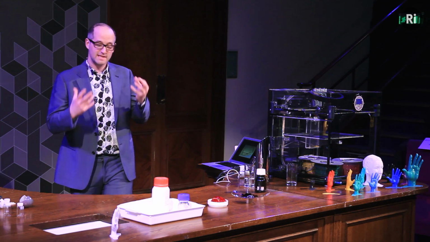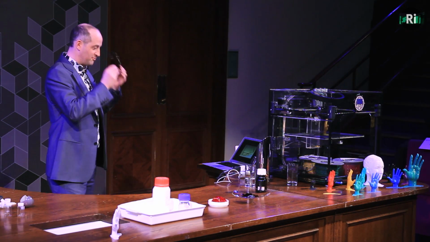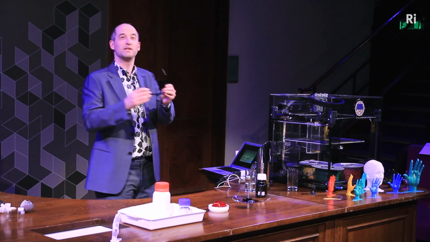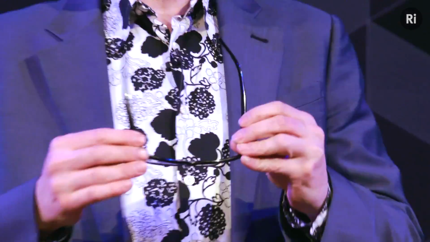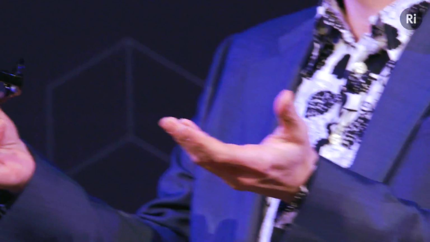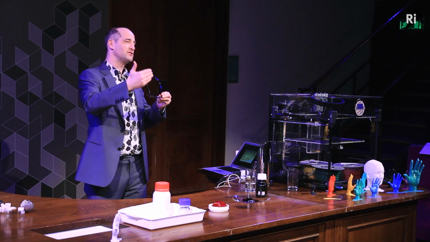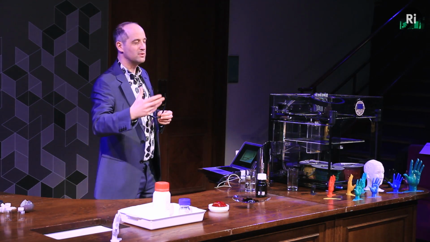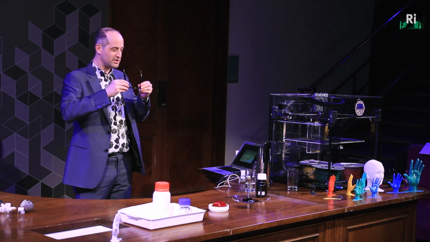Now, last but not least, the other bionic improvement I've had is my glasses, without which I'm not really that much good to people. And how many of us here rely on these things to see? As you get older, your vision gets worse, almost without question.